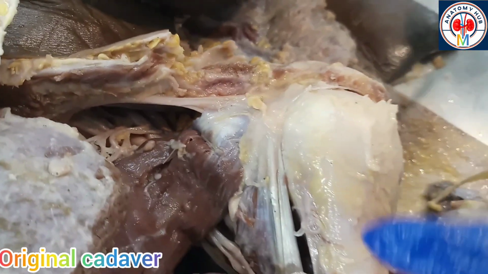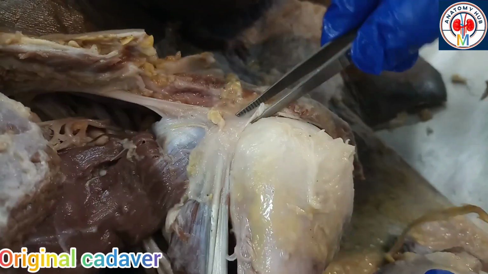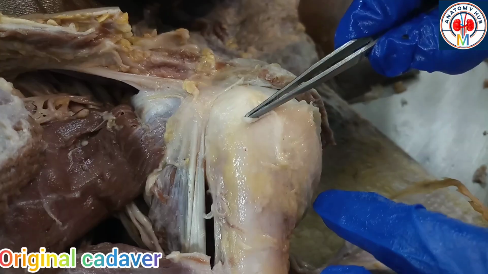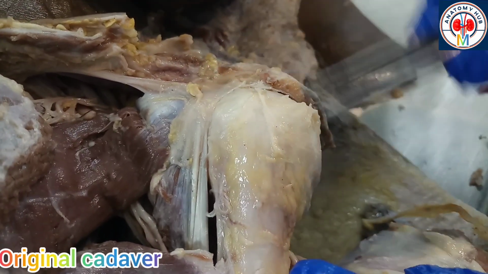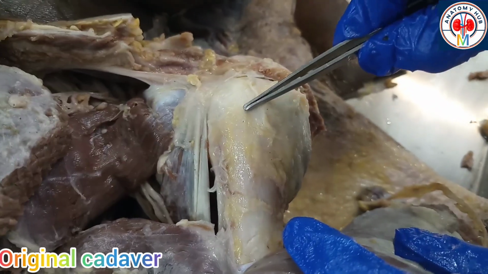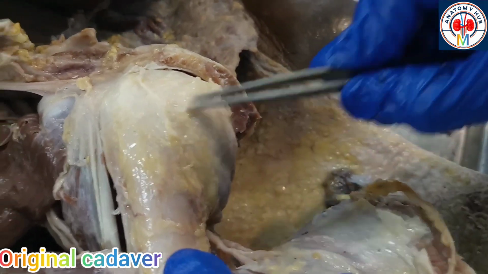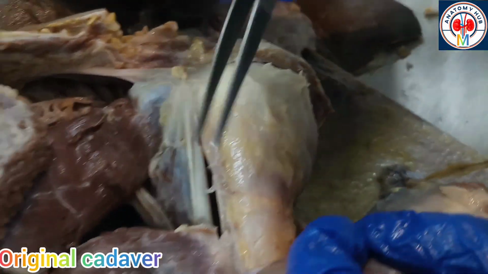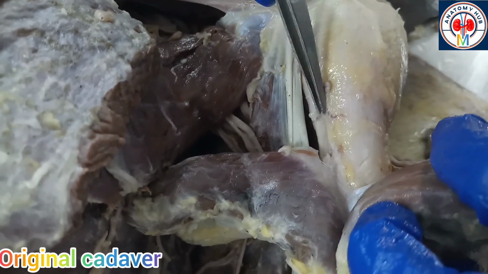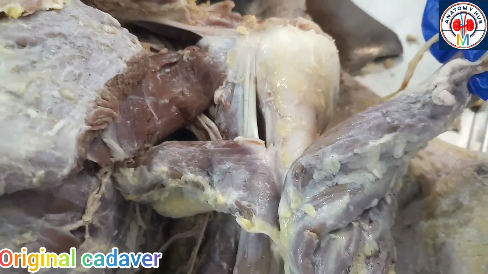Okay. So the actual ligaments of the shoulder joint: one is the coracoacromial arch, second is the capsular ligament along with the glenohumeral ligament. Third one is the coracohumeral ligament, this one in between the coracoid process and the humerus. And fourth one is the transverse humeral ligament in between the greater and lesser tubercles. 4 ligaments. Okay. So after ligaments we'll see the relations.